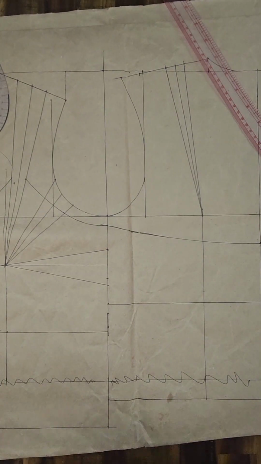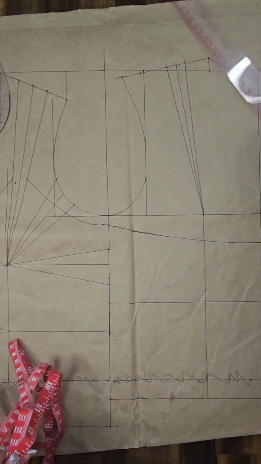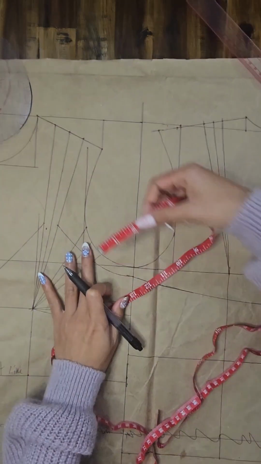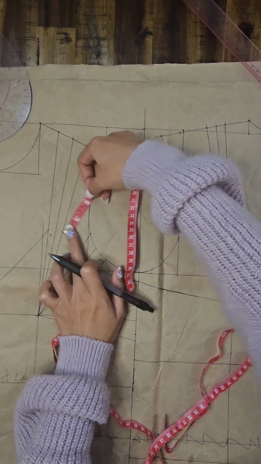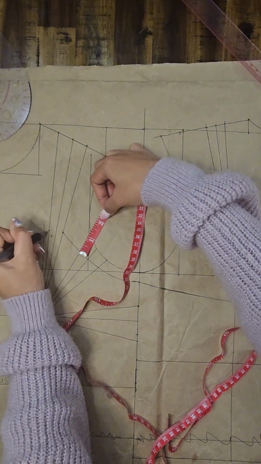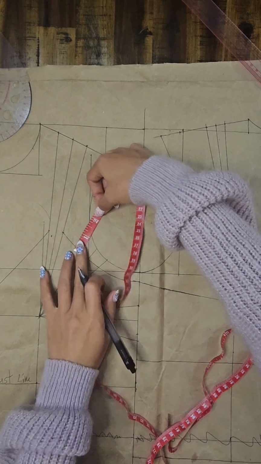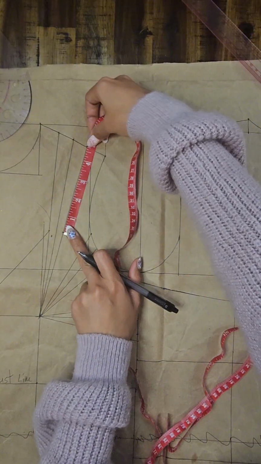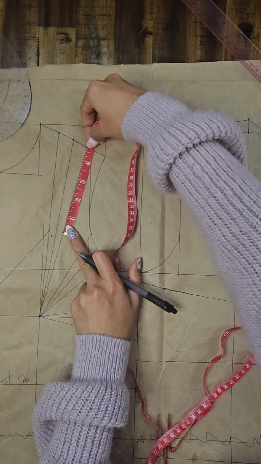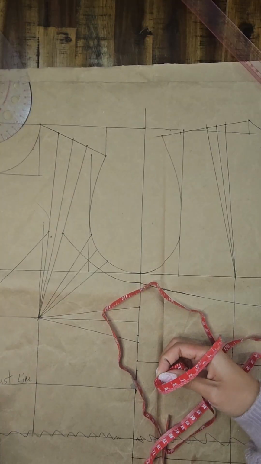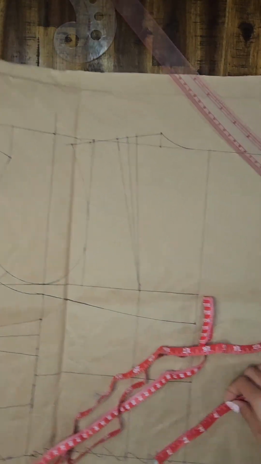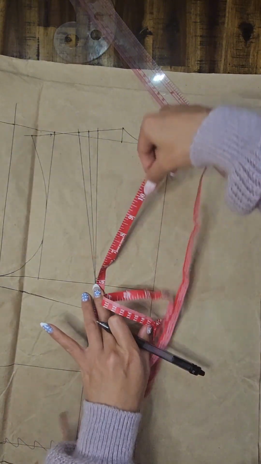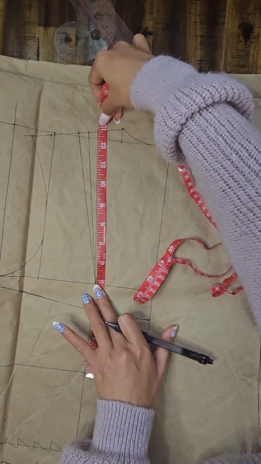Okay, now to measure the strap, we are just going to measure the front. Remember, we made a point in here. It's going to be our start for the strap. So just measure it to the shoulder, plus at the back, point to the shoulder.